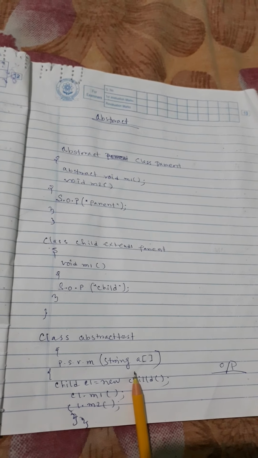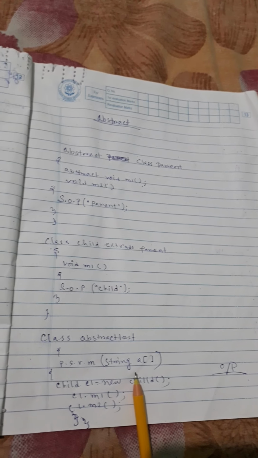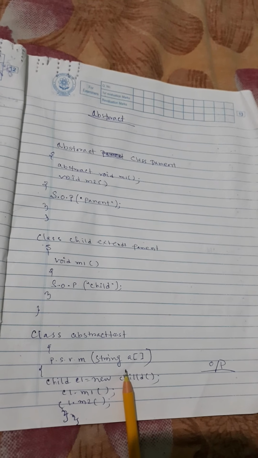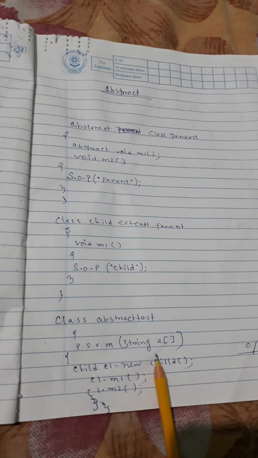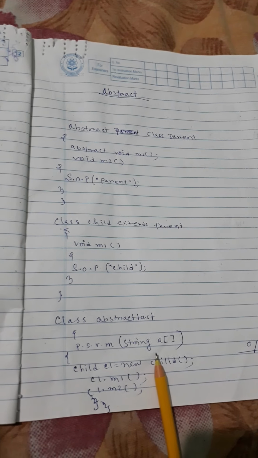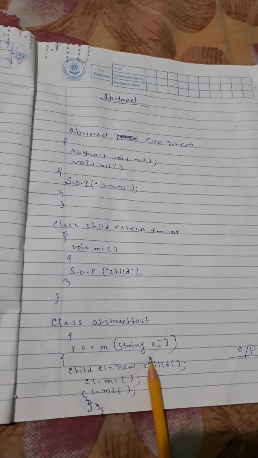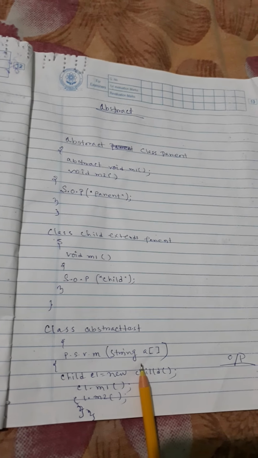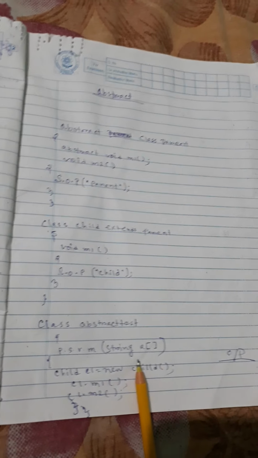Fifth, the child class needs to override the definition of all abstract methods, meaning the child class will override the definition of all abstract methods which are written in the abstract parent class.